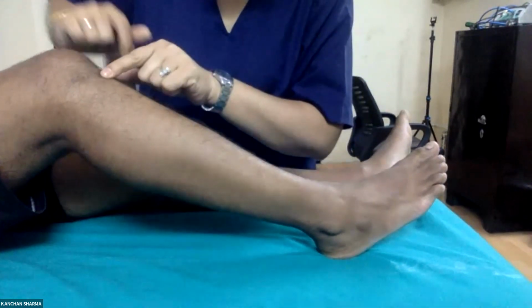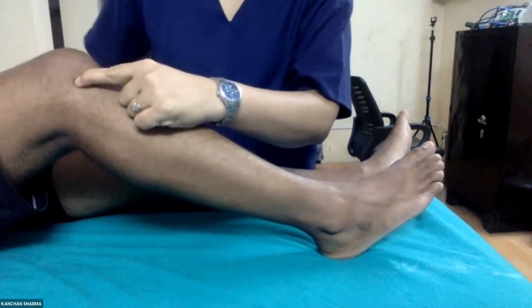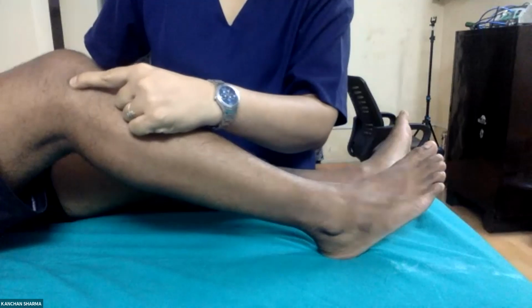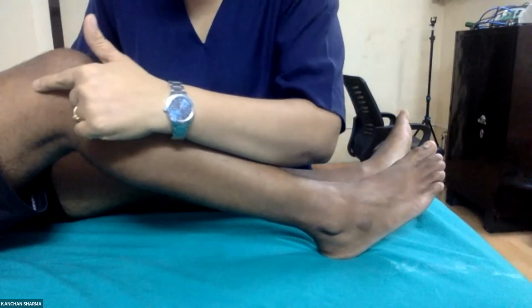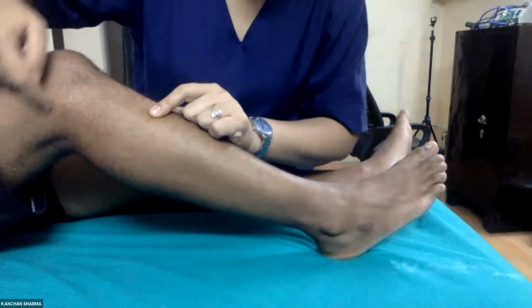From the tibial tuberosity, if I am moving down and having pain here, that is suggestive of iliotibial band tendinopathy. And if I am moving up, and the patient is complaining of pain somewhere here on the top, that could be suggestive of iliotibial bursal inflammation, which is also known as iliotibial band syndrome.